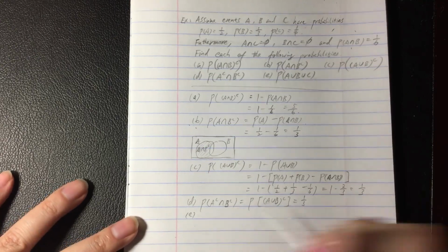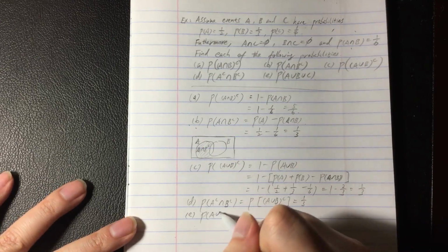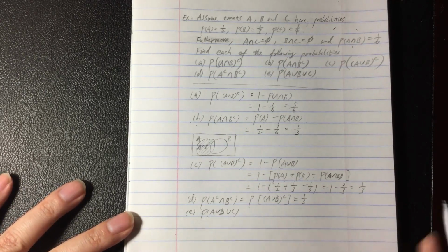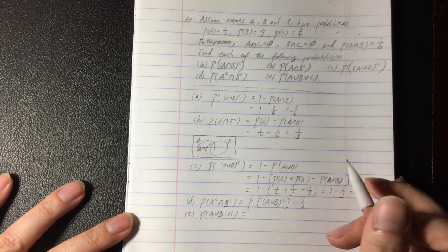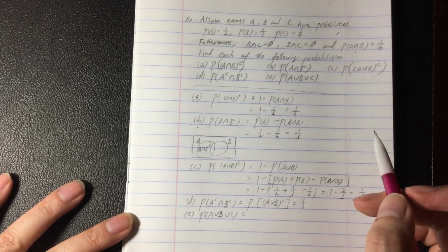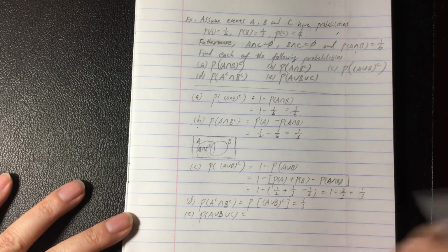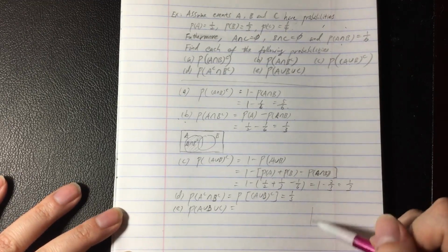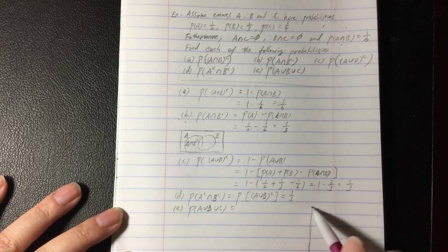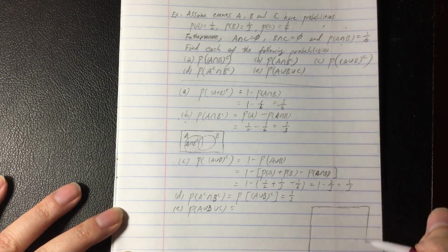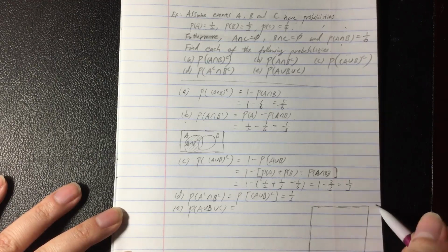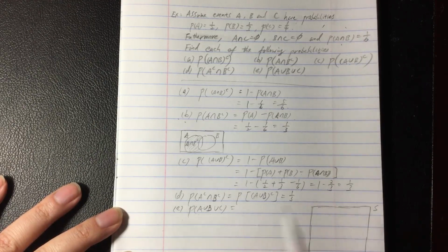Part E. Probability of A union B union C. There are 3 sets. Let's draw a Venn diagram first. Venn diagram for 3 sets: A, B, and C. Assume this rectangle is the sample space. We have 3 sets: A, B, and C.